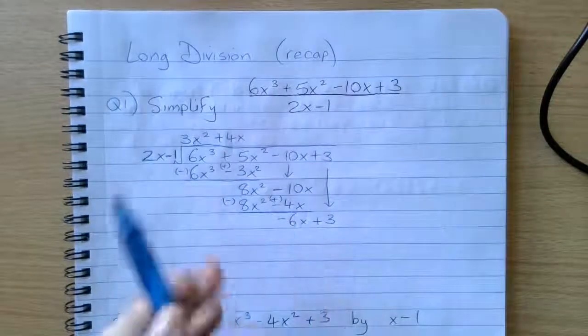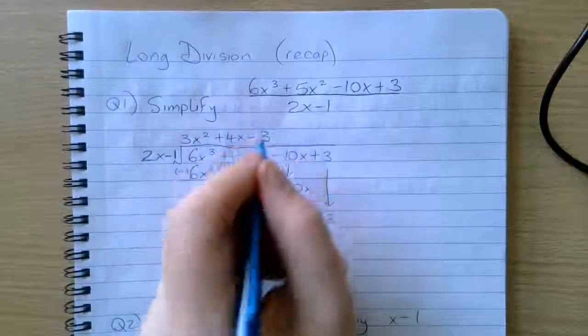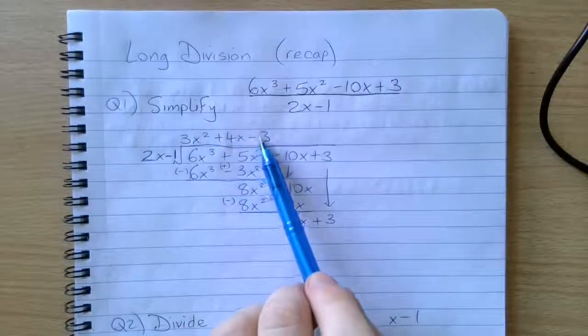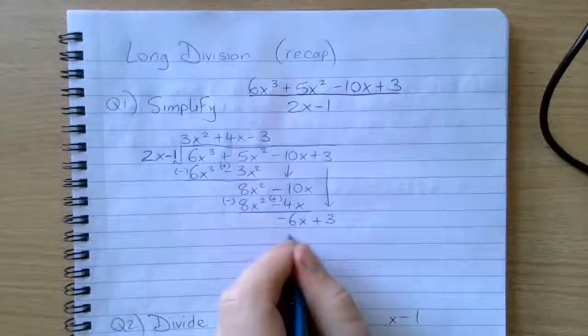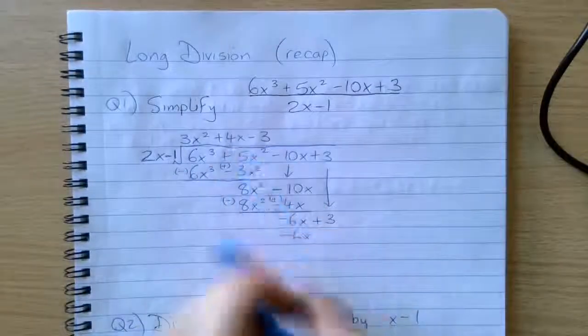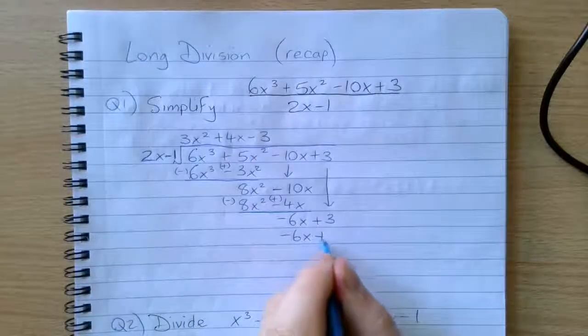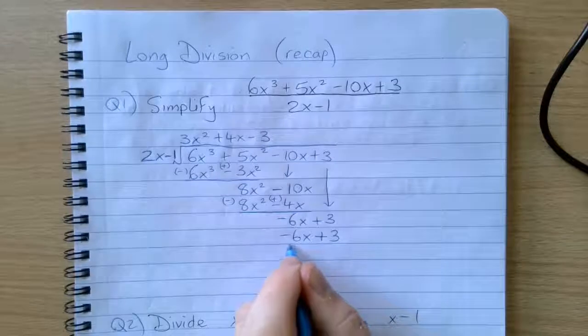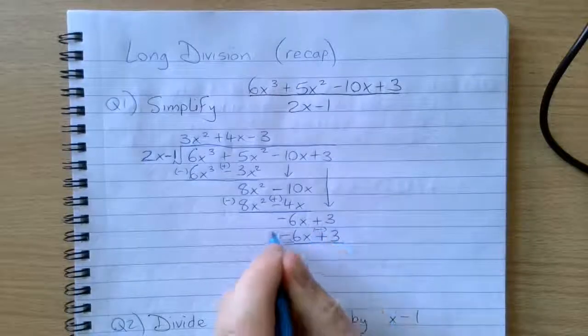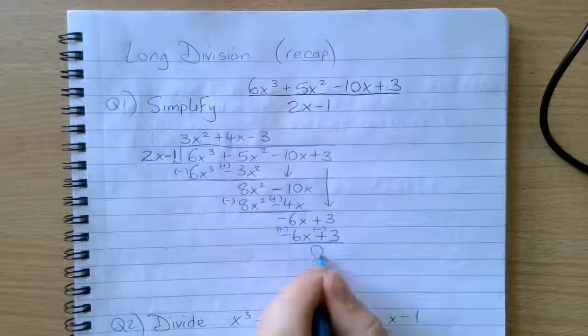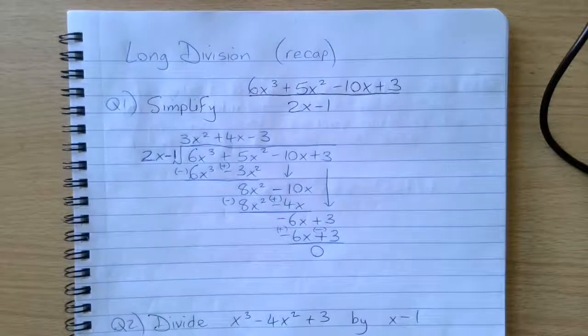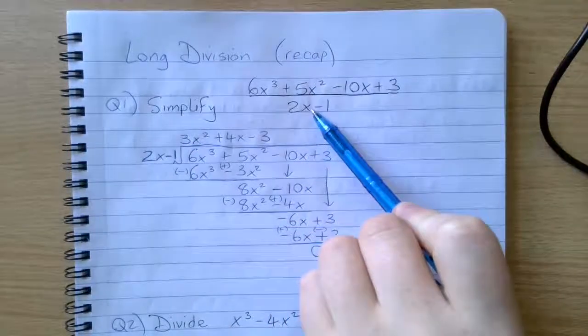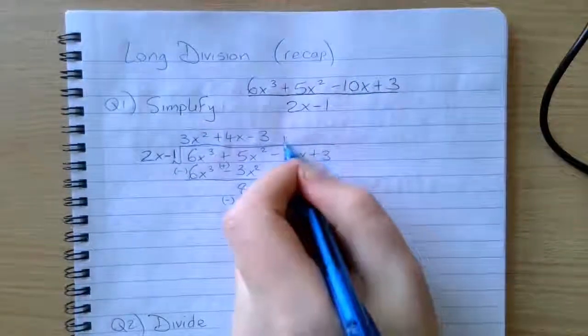2x divides into minus 6x minus 3 times, and then minus 3 times 2x is minus 6x, and minus 3 times minus 1 is plus 3. And then you can see when you change the signs and add them together for a final time, you have remainder 0. So to simplify it, this is my answer here on the top.